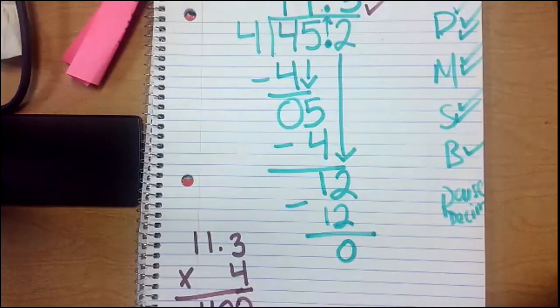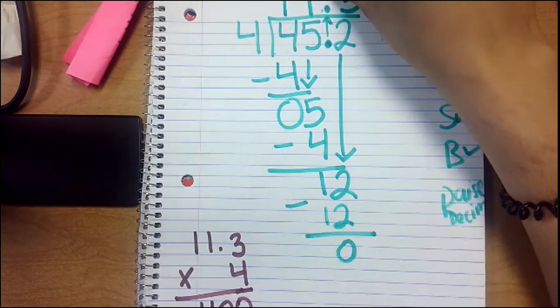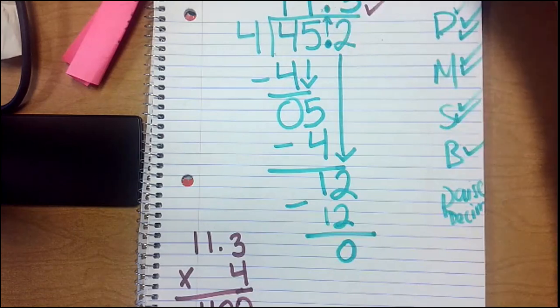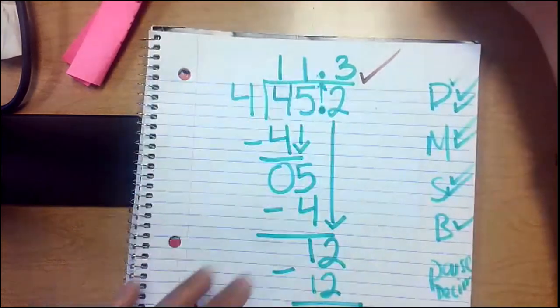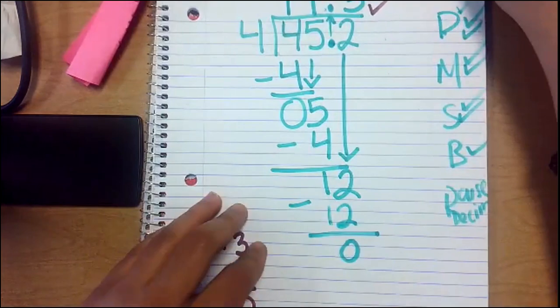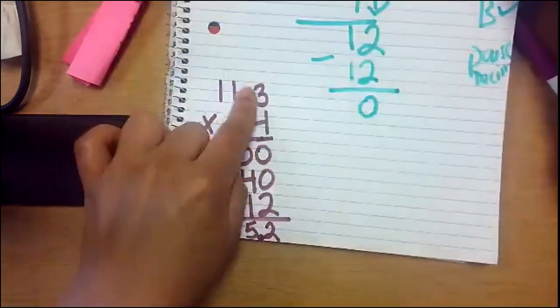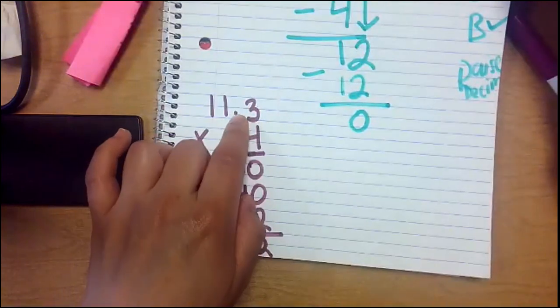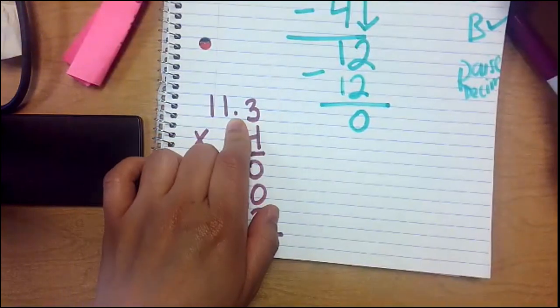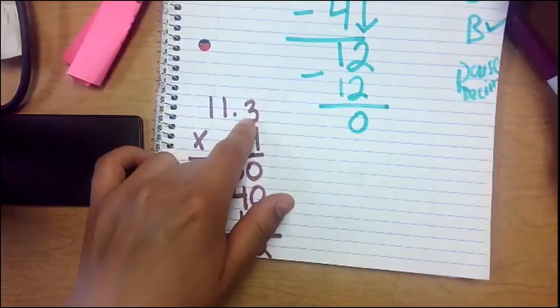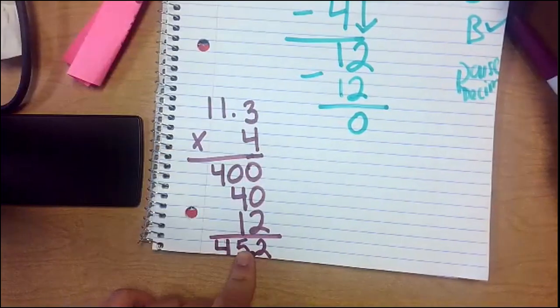Remembering when to put the decimal point. Yeah. So you can just raise the decimal. You don't bring down any decimals. Only here you also don't bring down decimals. It's how many place values do I skip, right? If I skip one here to put the decimal, then I'm going to skip one here.